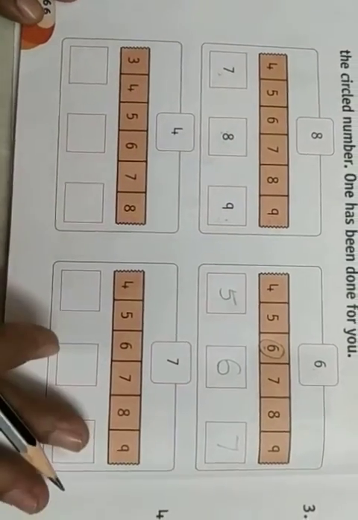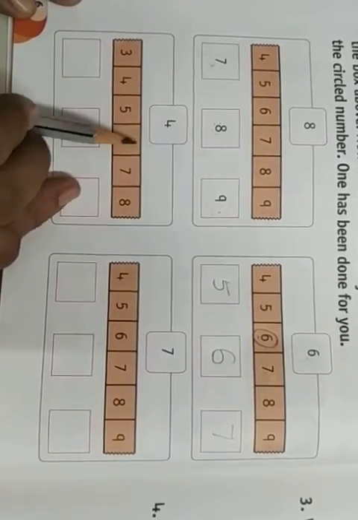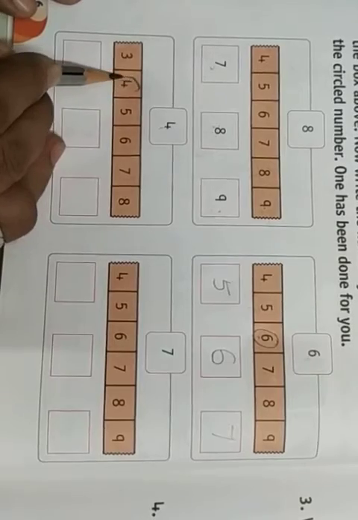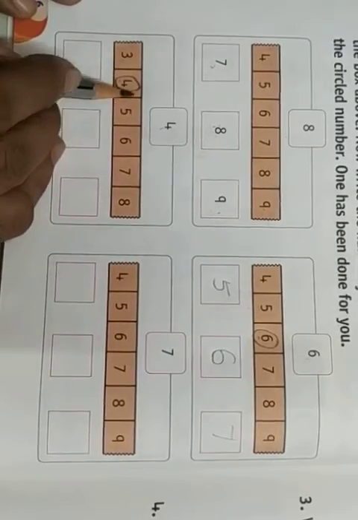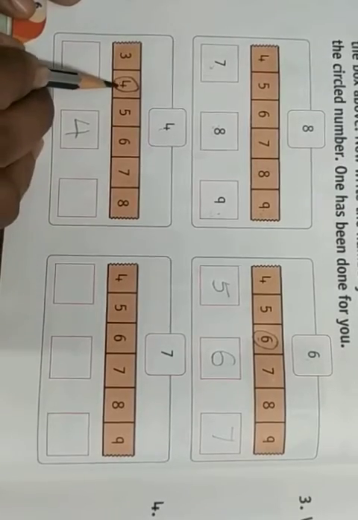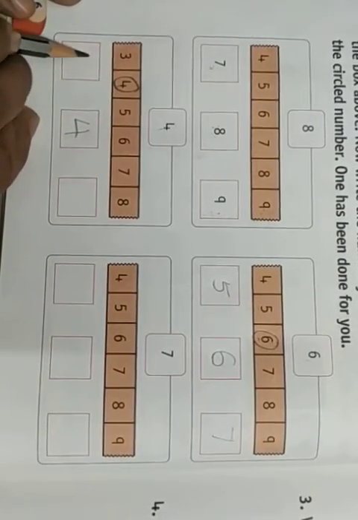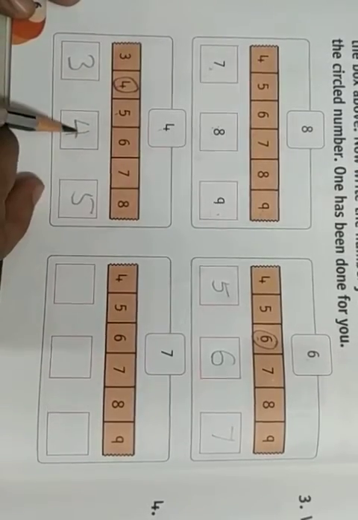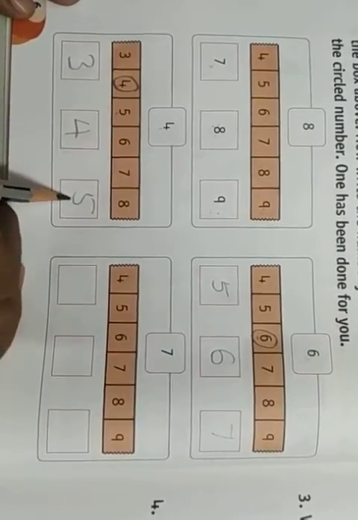Okay. So in this exercise, a few more examples are given. Here we have to circle the number 4, and write it here. Just before is 3, and just after is 5. And 4 lies between 3 and 5.